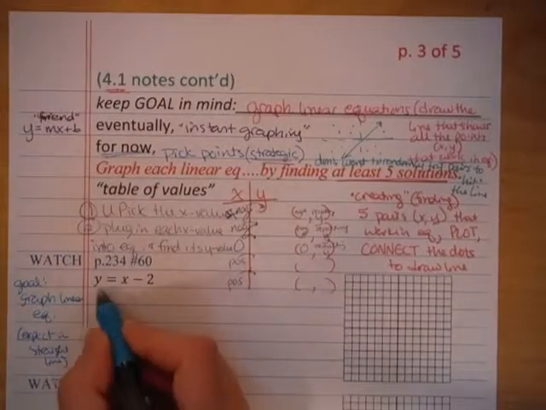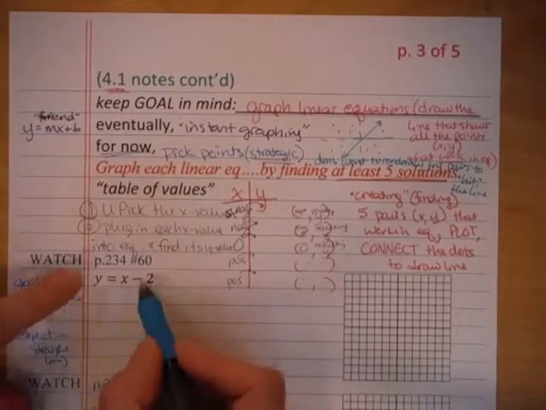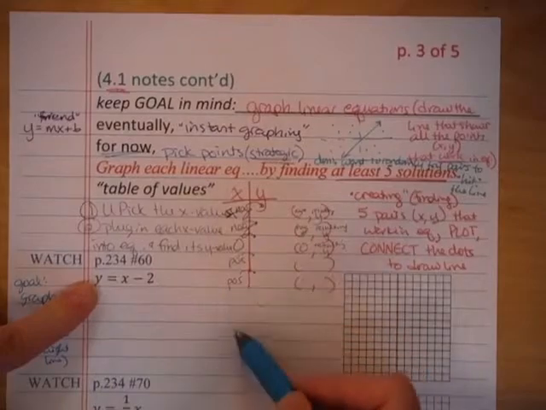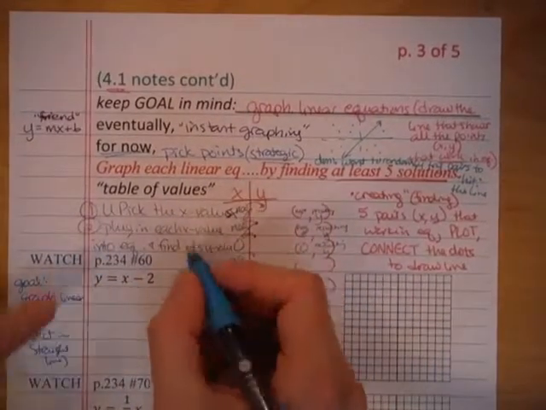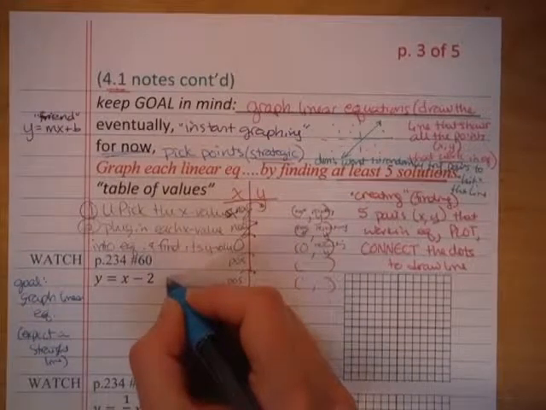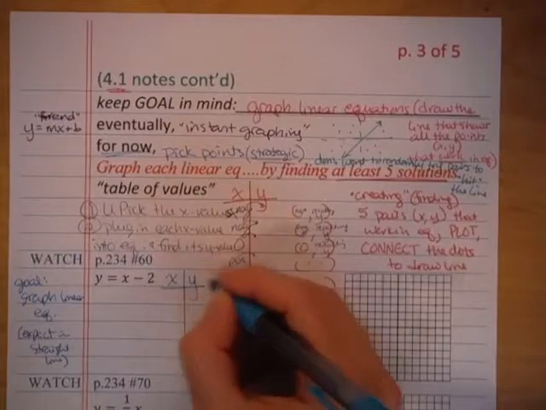Now this happens to be in y equals mx plus b form. In just a few sections you're going to be able to look at this, skip this table process completely, and go straight to the graph. Okay? But for now, let's just get familiar with what it is we're doing in terms of what we mean by find x, find y, what is it that we're finding.